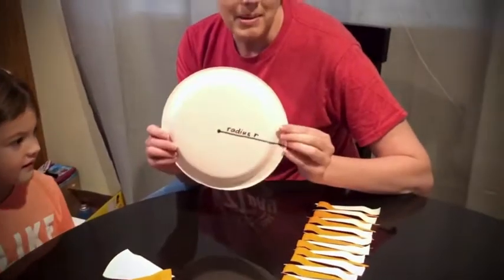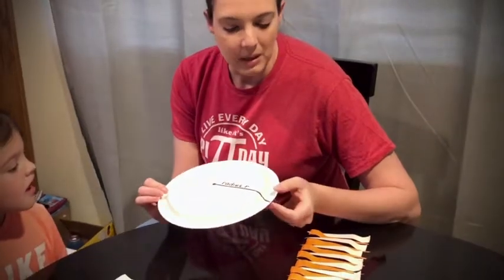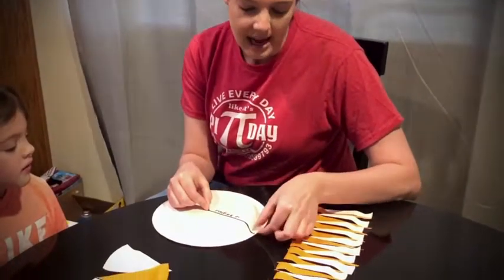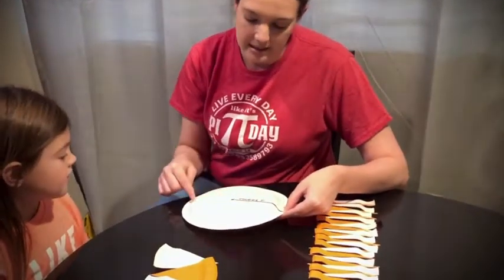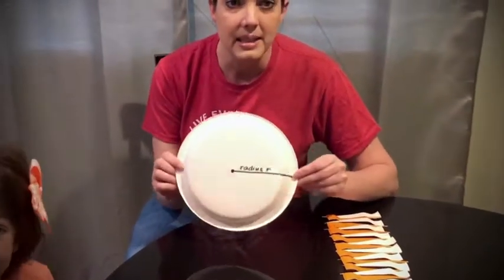If you take a paper plate, or as I've done in a previous video, a big hula hoop, or something round like that, you can take a piece of string and measure, and try to find the length going across, which we call the diameter, and around, which is the circumference, and find the relationship.